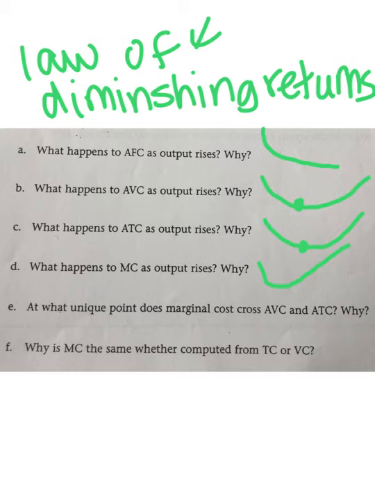And I just answered the next one for you. What unique point does marginal cost cross AVC and ATC? And again, that's going to be at that minimum point. And the last question is, why is MC, marginal cost, the same, whether computed from total cost or variable cost? Well, the answer is the only difference between total cost and variable cost is the fixed cost. Fixed cost stays the same. So you can calculate your change in from either, because the only thing that's going to change each time is the amount of your variable costs.